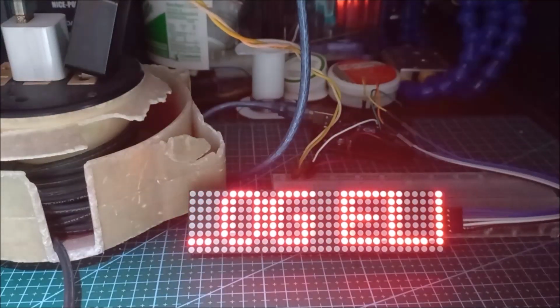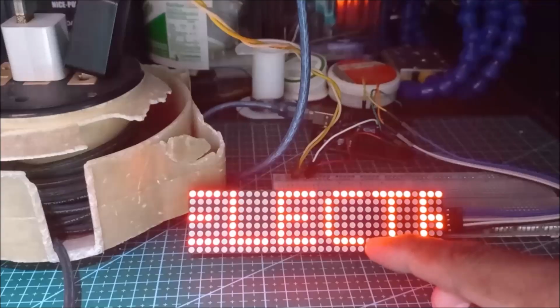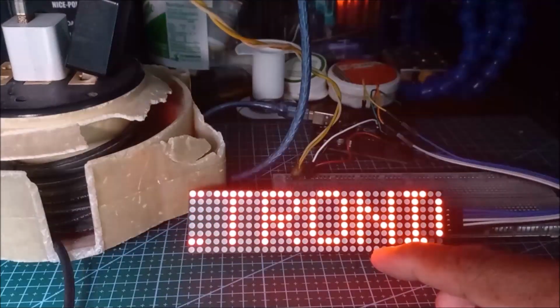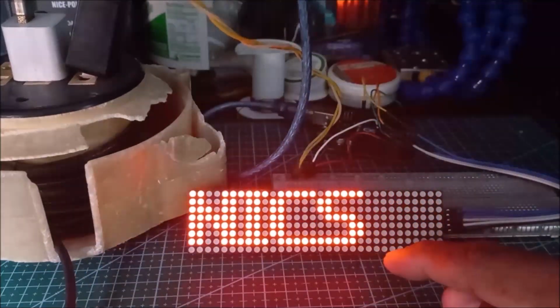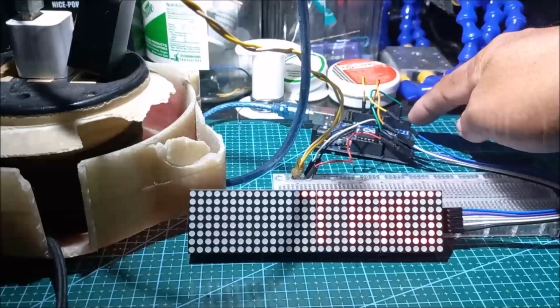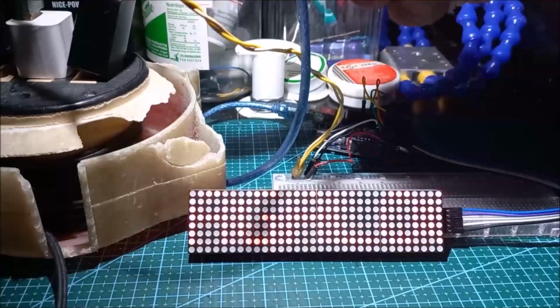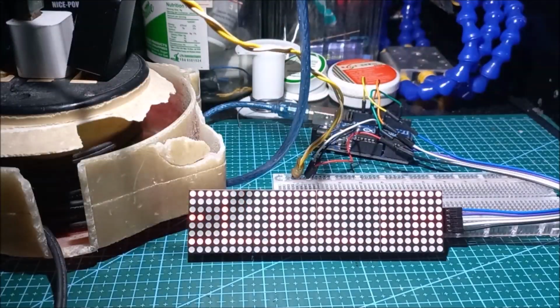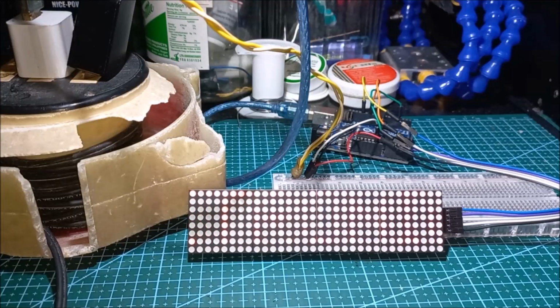A scroll text display using the dot matrix, the Arduino Uno, and then a stable supply.